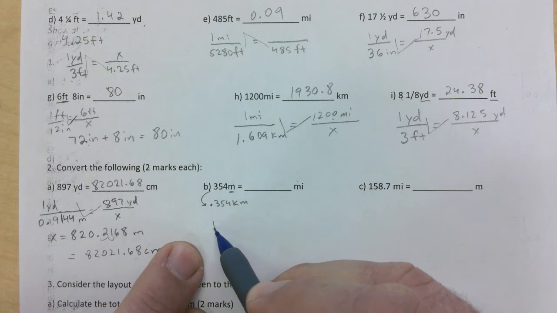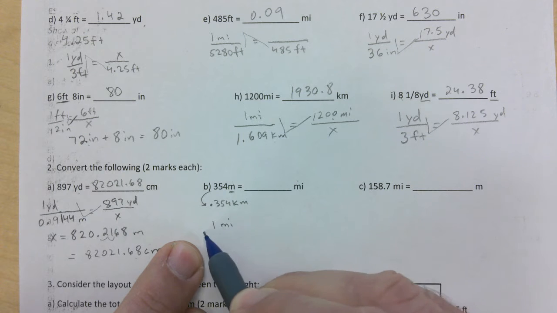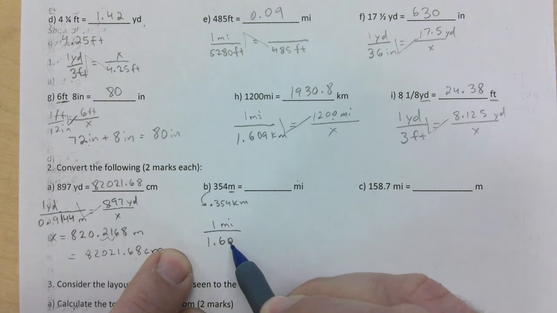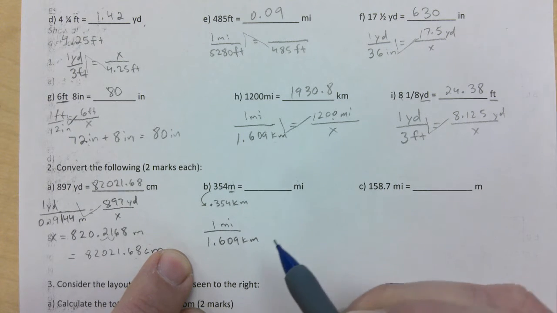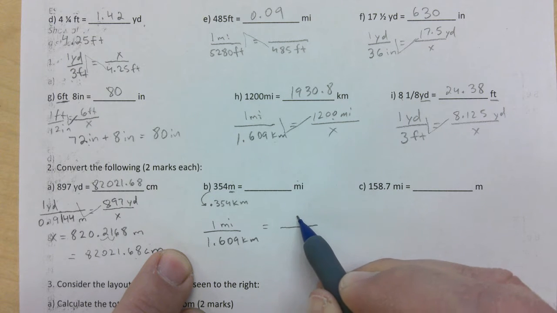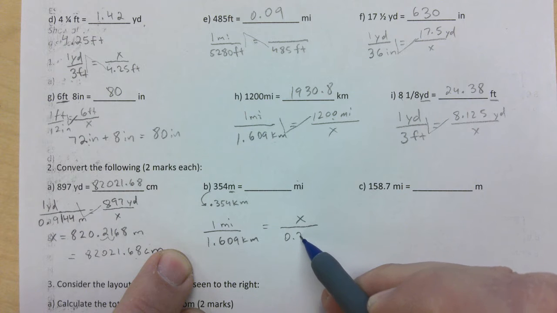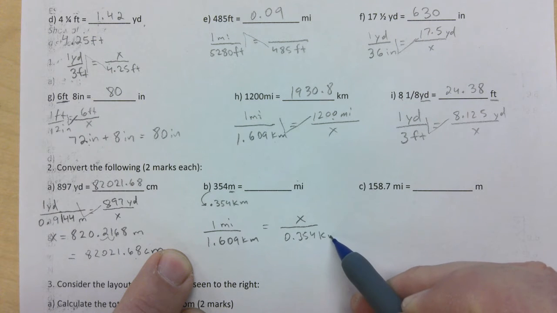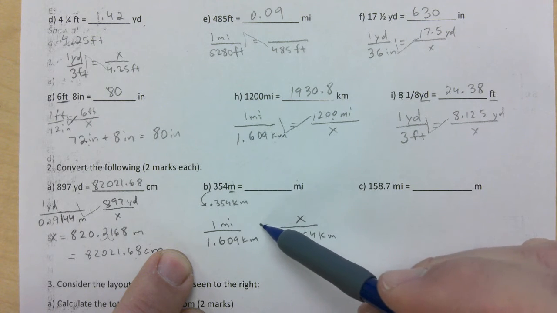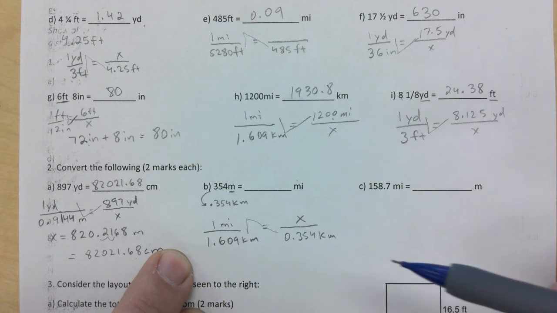So you know that 1 mile has 1.609 kilometers. And you want ultimately how many miles are in 0.354 of a kilometer. So you cross multiply and divide like that.